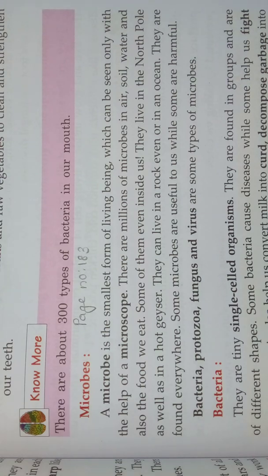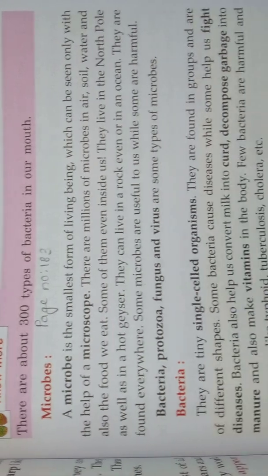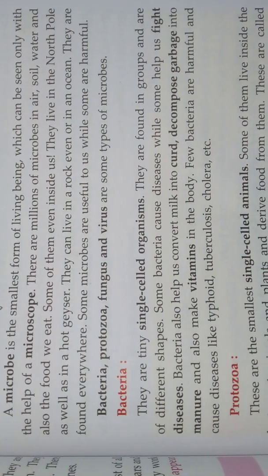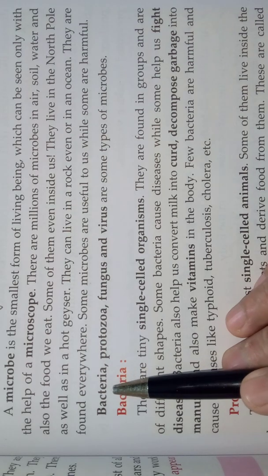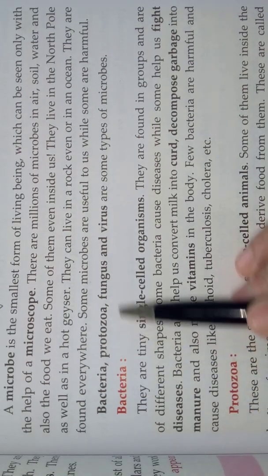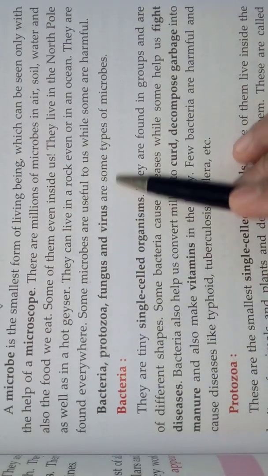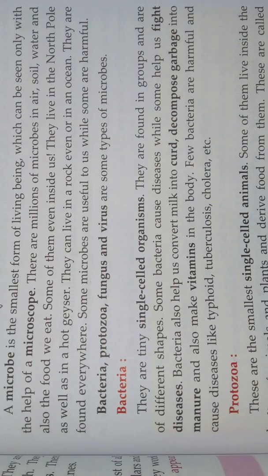Come, we will see about that. What are all these microbes? There are millions of microbes, and we cannot see all the types. So come, we will see some microbes that we know. Bacteria, protozoa, fungus and virus are some types of microbes.